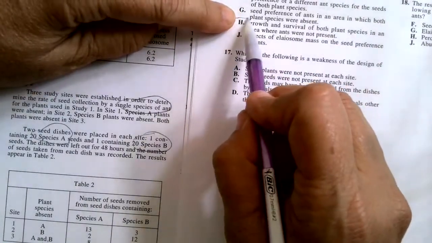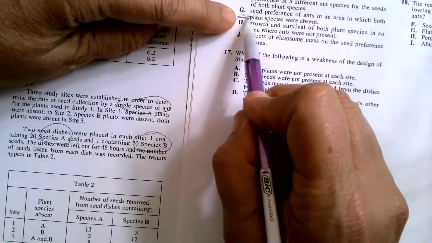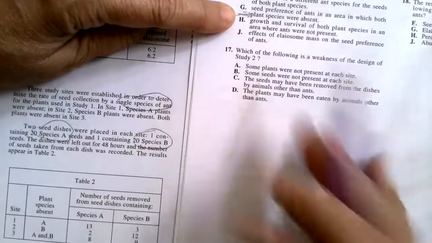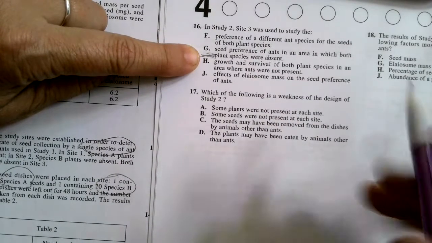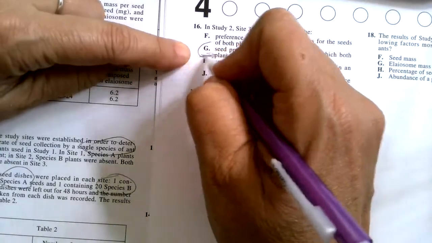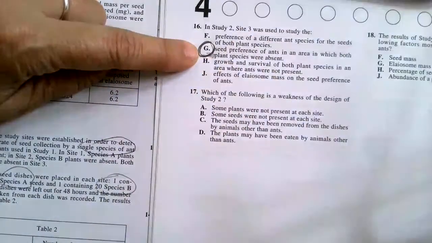Here it's talking about both plant species were absent. So seed preference of ants in an area in which both plant species were absent. Yeah, that's what site 3 was all about.